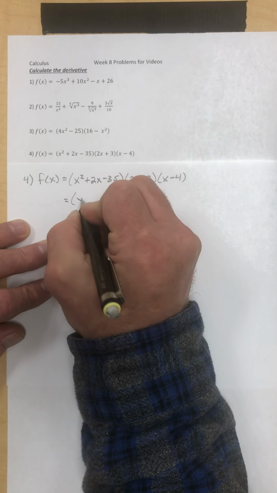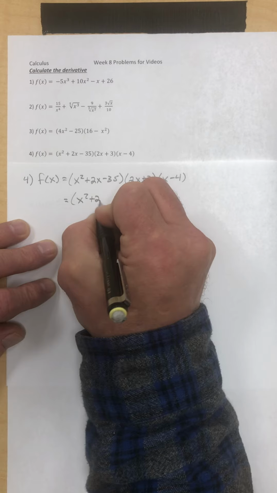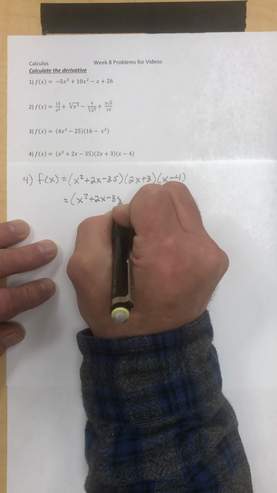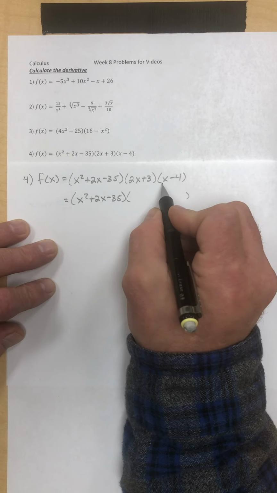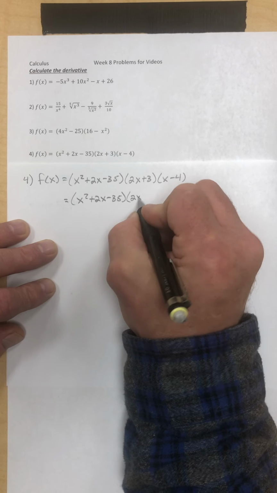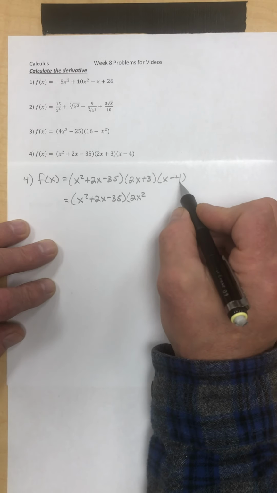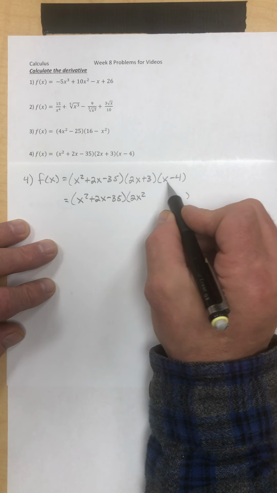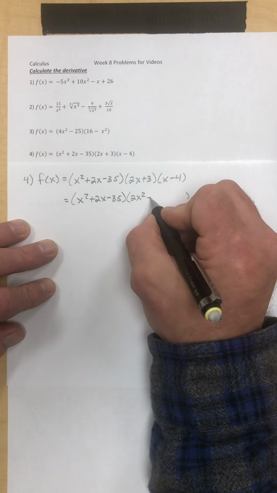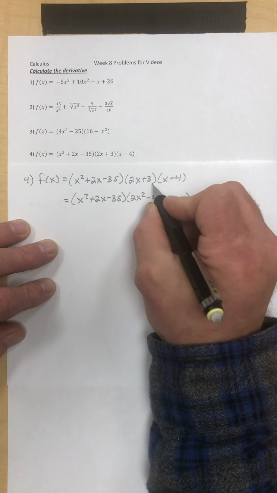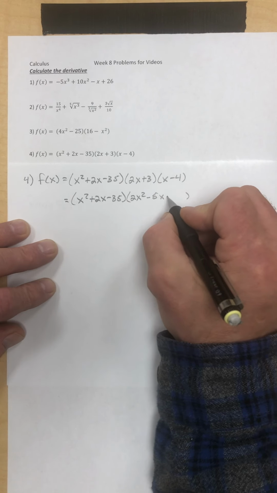So we've got x squared plus 2x minus 35. And when I multiply these guys together, I'm going to get 2x squared. Outside will give me negative 8, inside gives me 3. So negative 8 plus 3 is negative 5, so negative 5x, and then 3 times negative 4 is negative 12.